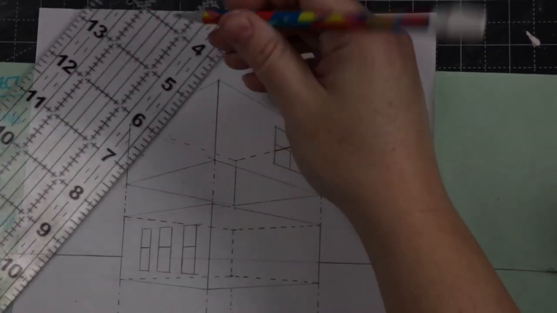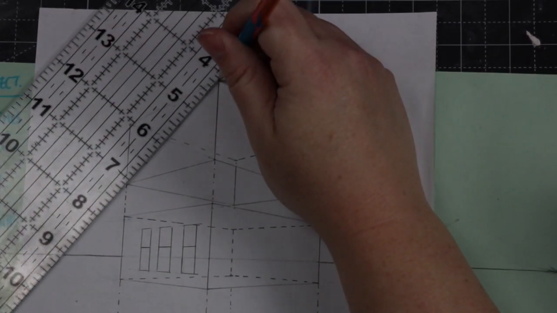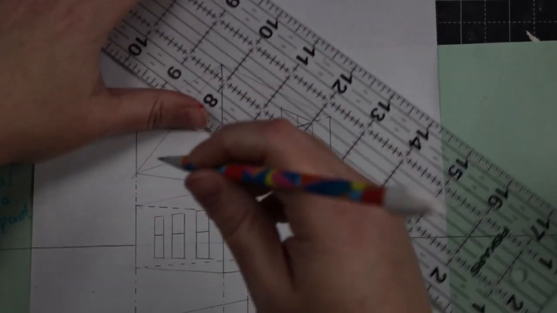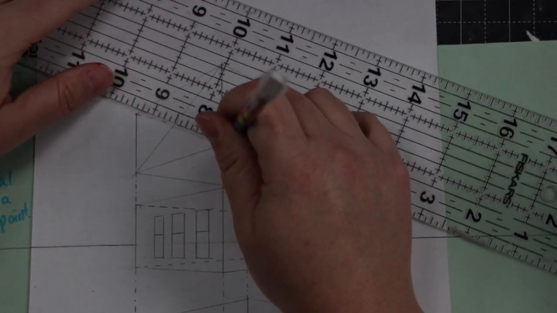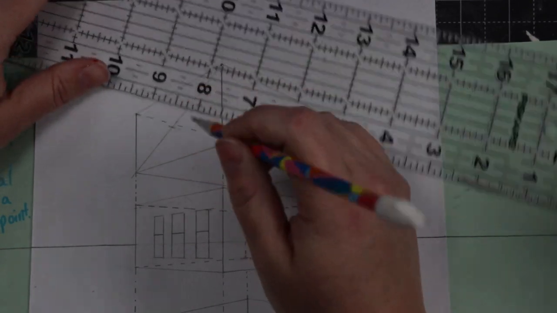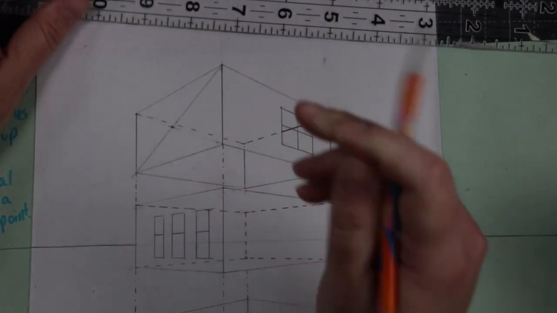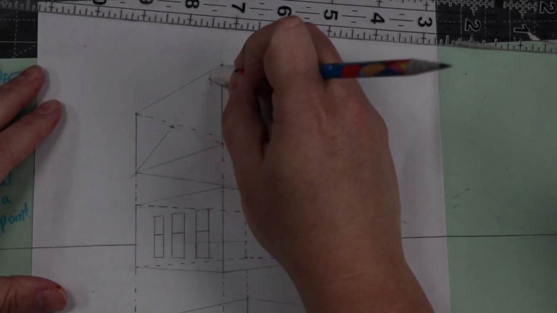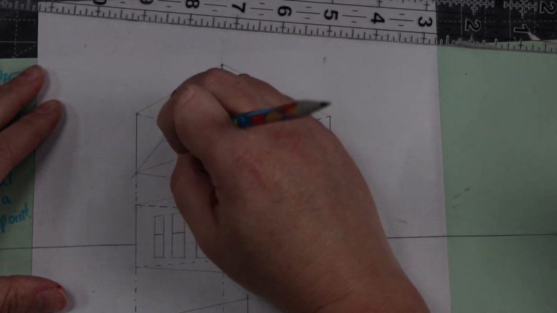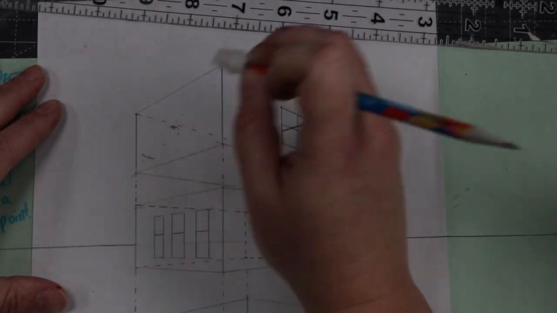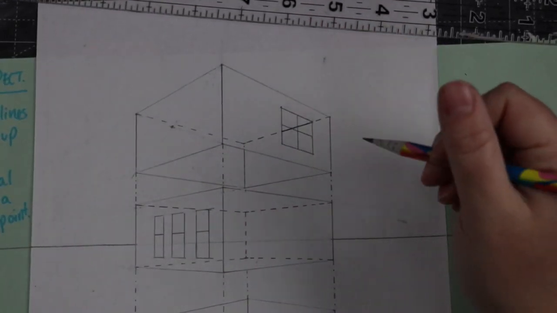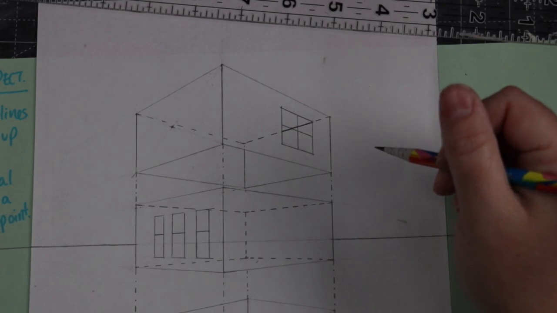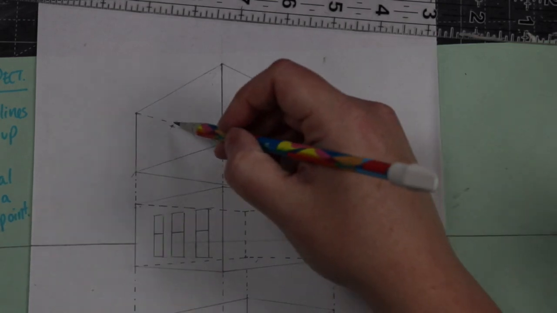So one more time, because I'm not sure it was in focus, I'm going to connect the opposite corners. And wherever those opposite corners intersect each other, that is going to be the middle. Once I get the middle, I'm going to erase those lines. Everybody found the middle? Have a dot there?